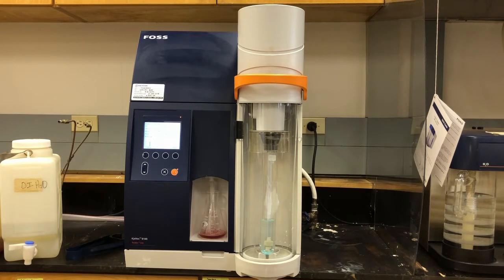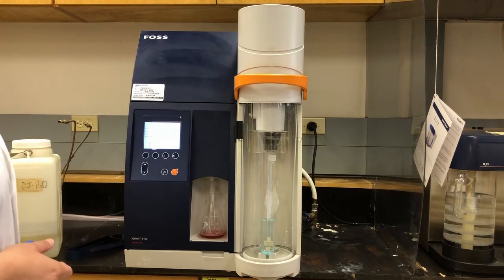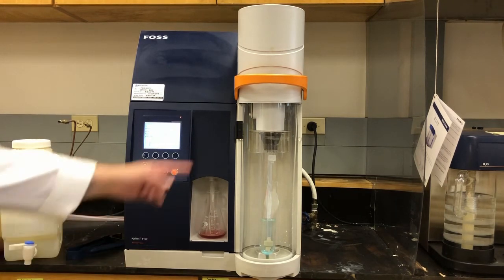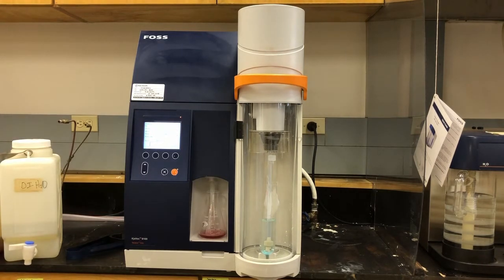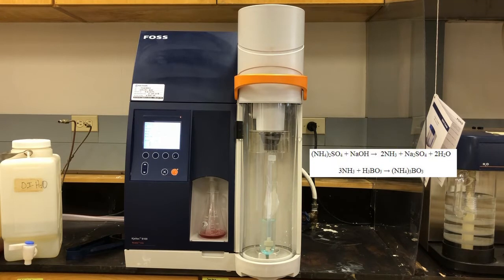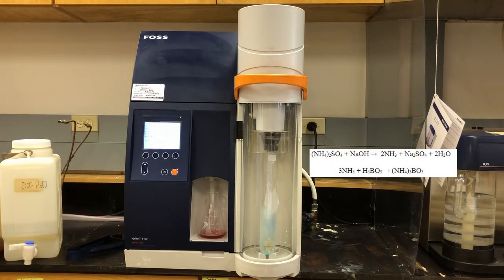Once we have our sample and our receiving flask in, we can press start. And you should see fairly soon here now the alkali being dispensed into the tube. So the alkali in this case is sodium hydroxide. There you go. So that's dispensed in the tube. And you can see that that's a fairly vigorous reaction because it's a concentrated base reacting with a concentrated acid. Remember the sulfuric acid that's in our tube.